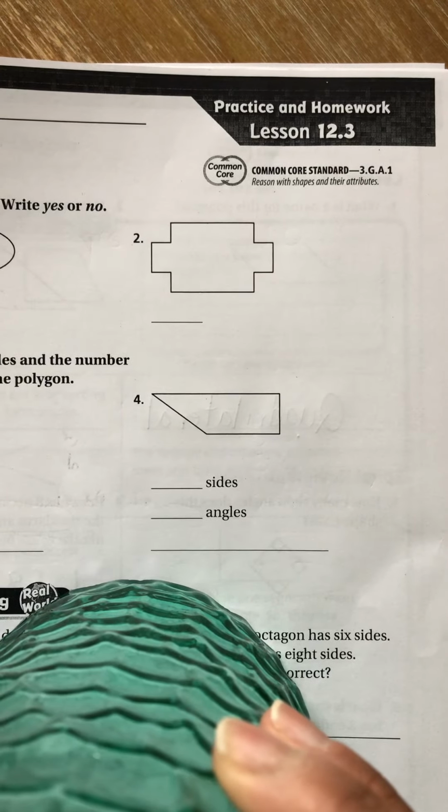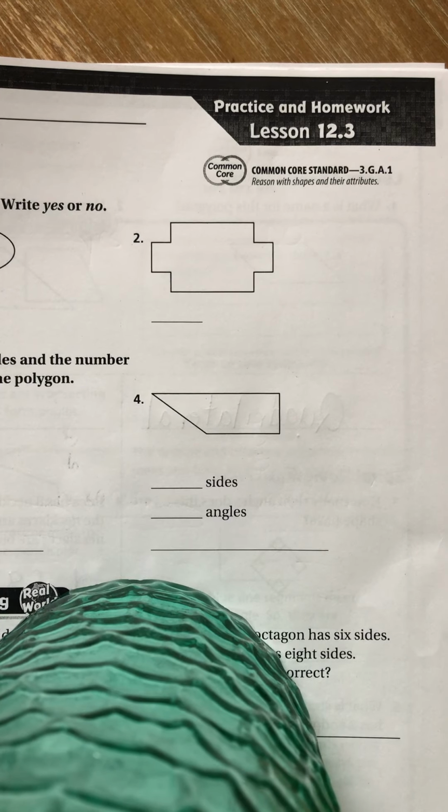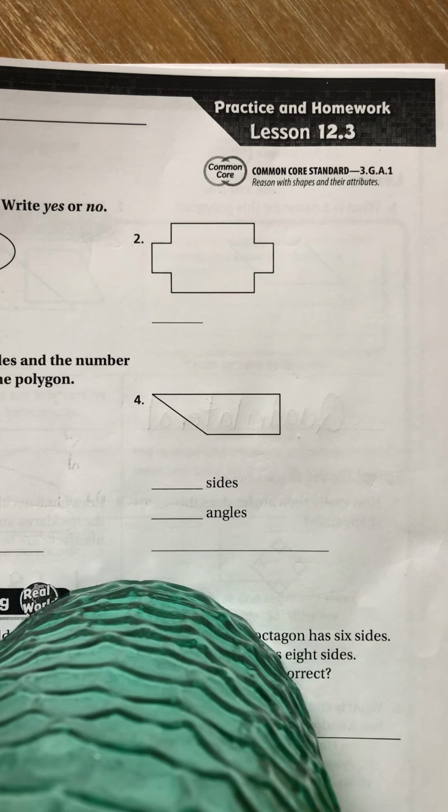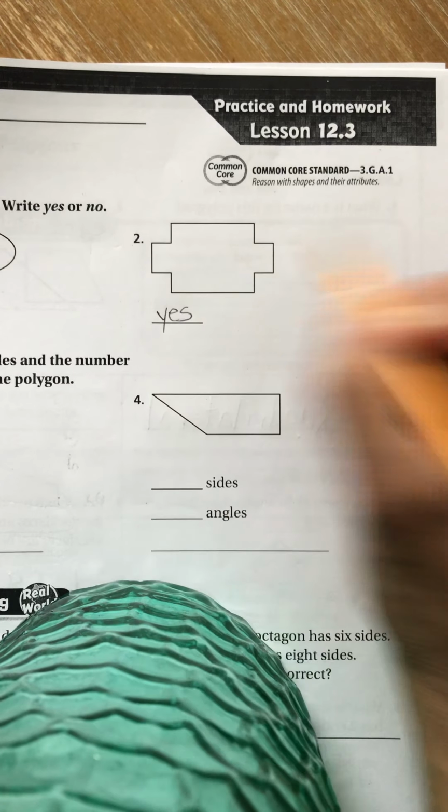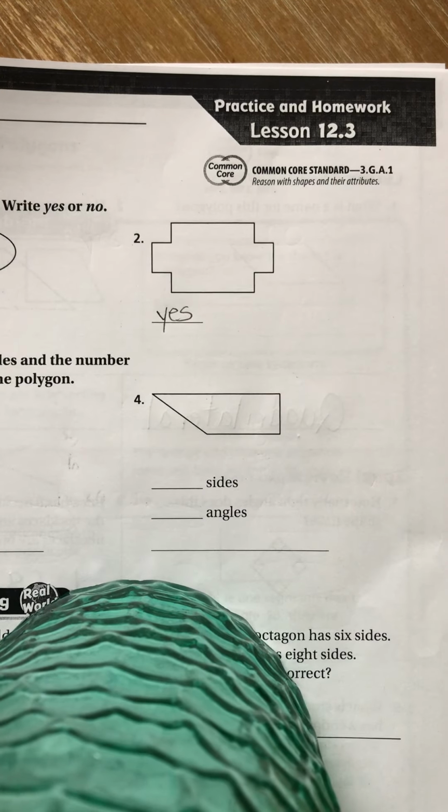So for number 1 and 2, you were supposed to tell if the shape is a polygon and write yes or no. Is number 2 a polygon? Yes, it is. How do we know that? It's a closed figure. It's a plane shape. It has sides or line segments.